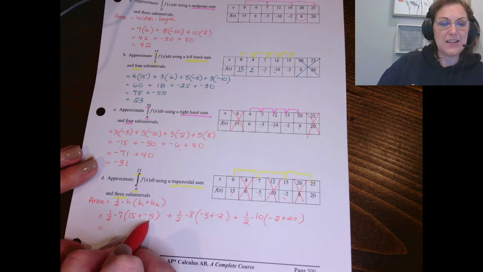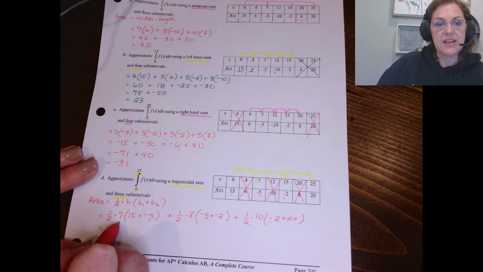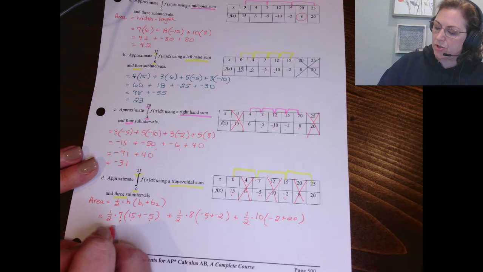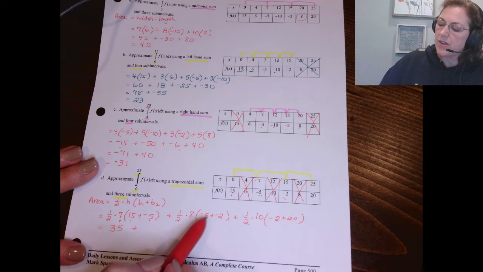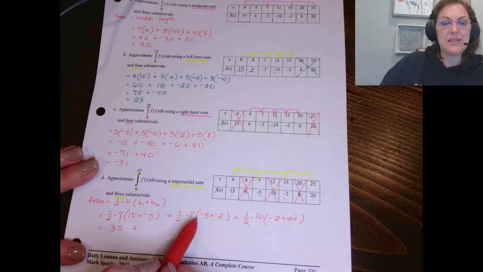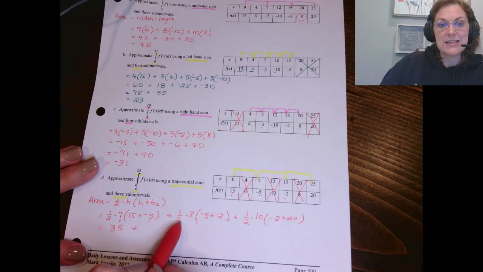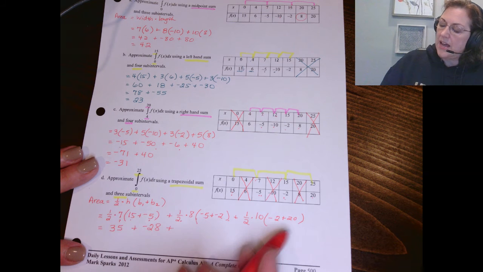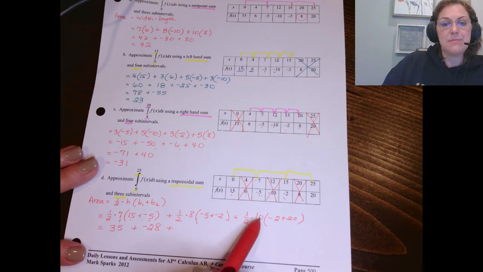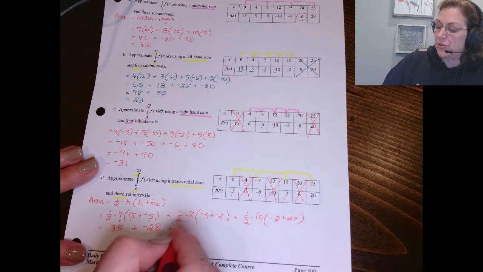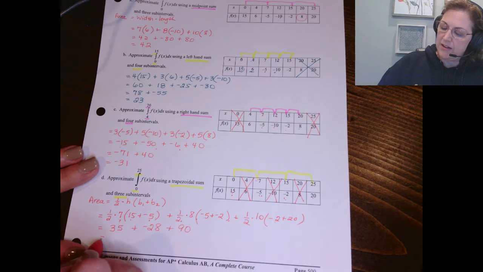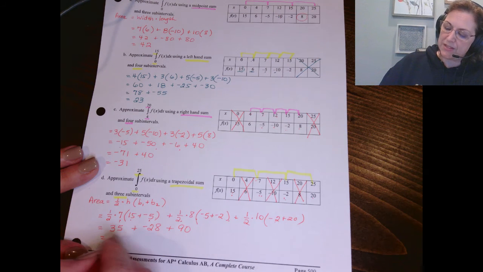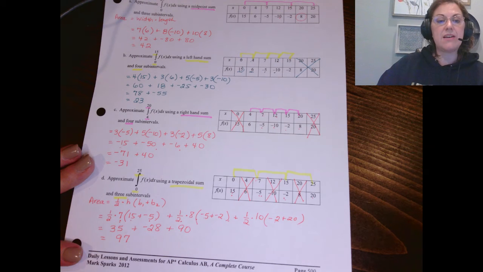So I've got +10 times 7 is 70, divided by 2 is 35. -7 times 8 is -56, times 1/2 is -28. And then I've got 18 times 10 is 180, divided by 2 is 90. So it looks like I've got 7 plus 90 is 97.